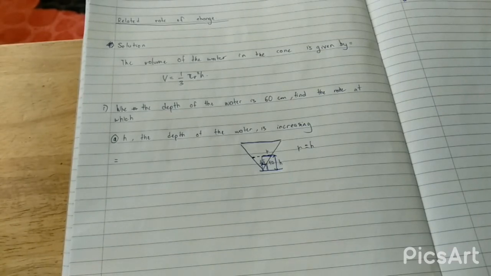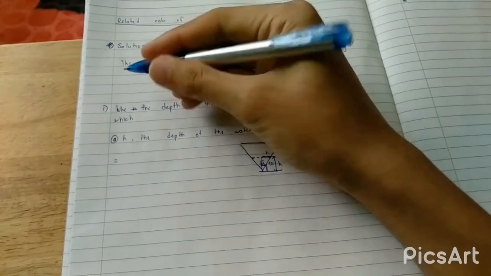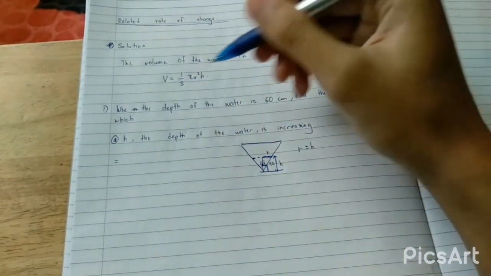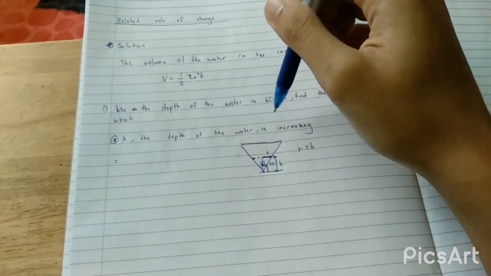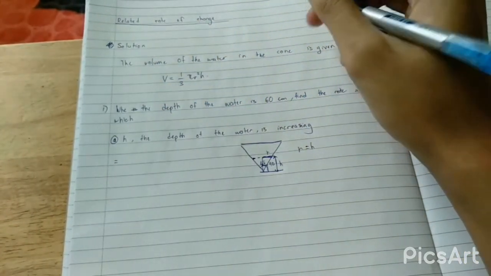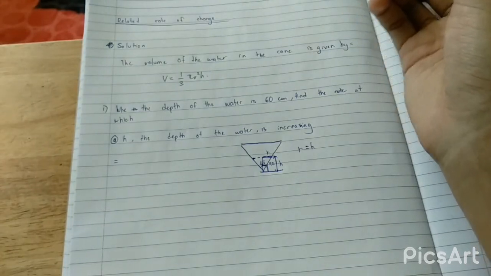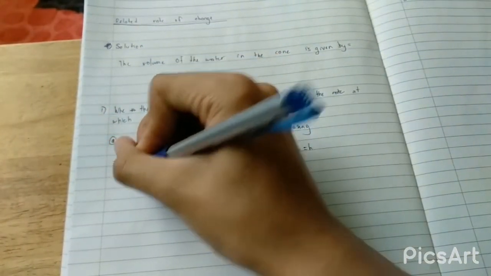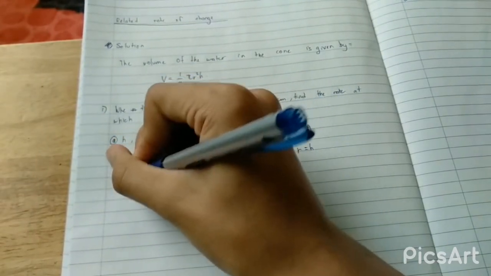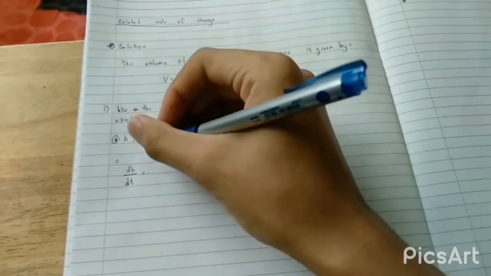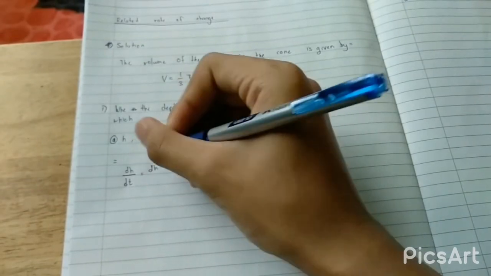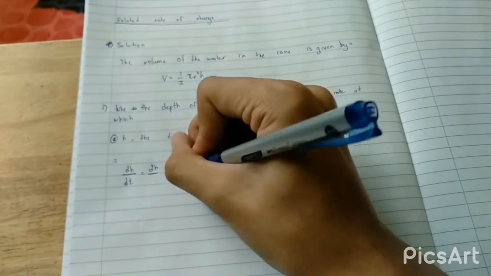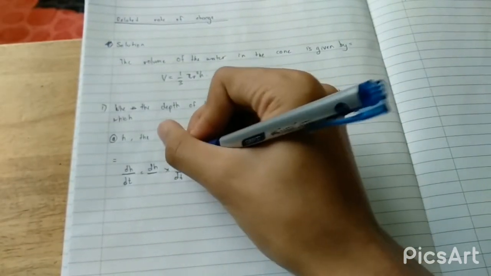So first of all, they ask that when the depth of the water is 60 cm, find the rate at which the depth of water is increasing. So they want a rate of the depth, so we put here dh over dt. So dh over dt is equal to dh over dv times dv over dt. Okay, clear.